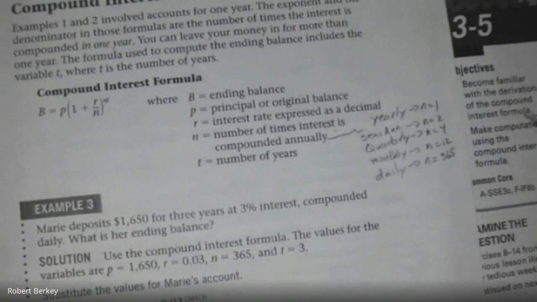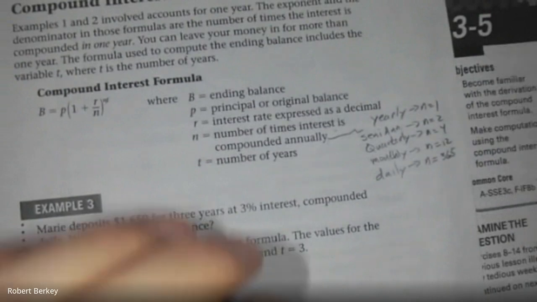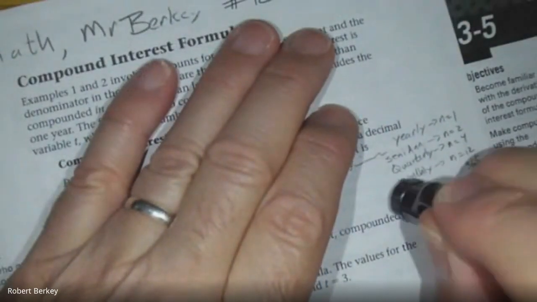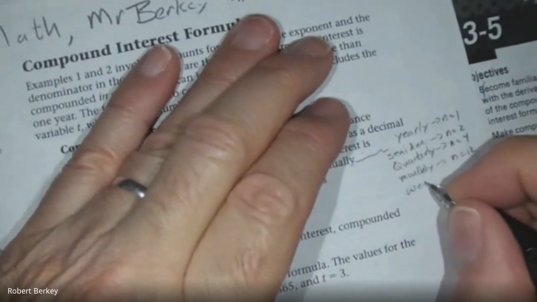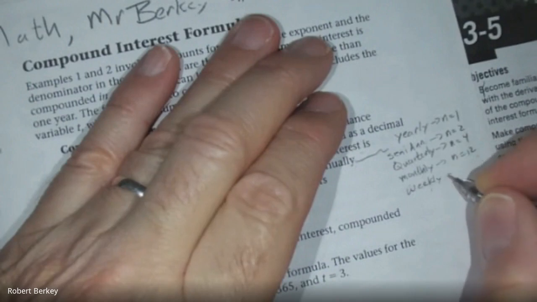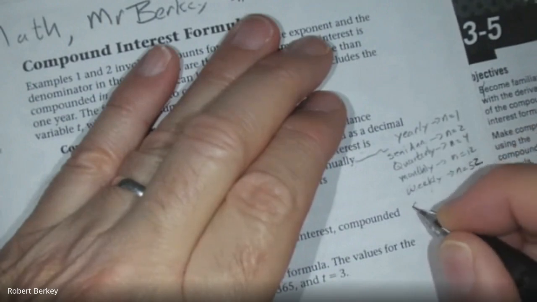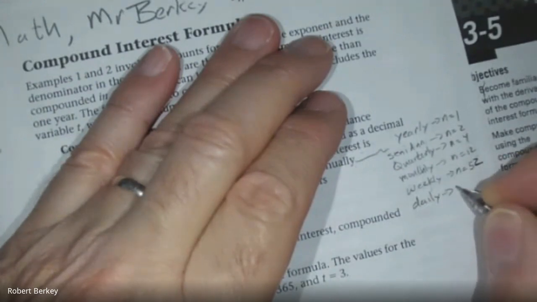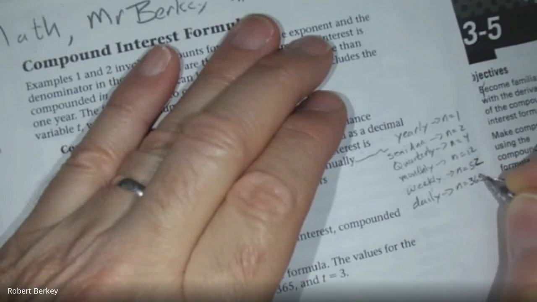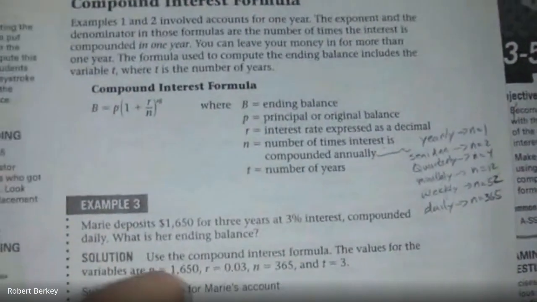Oh, I forgot there's one in between. What's bigger than a day and smaller than a month? A week. Weekly tells you N equals 52. And then there's daily, N equals 365.